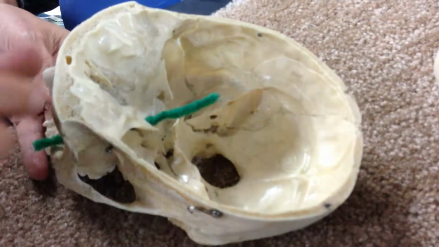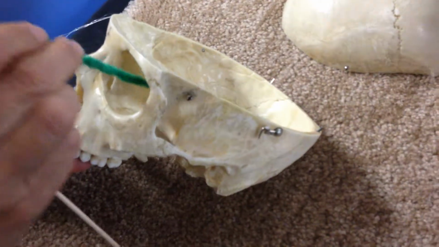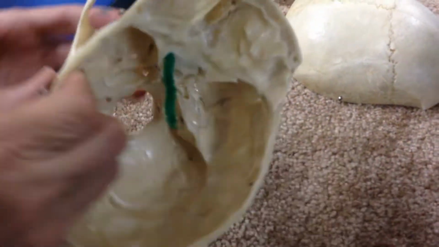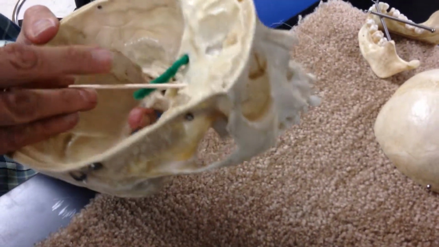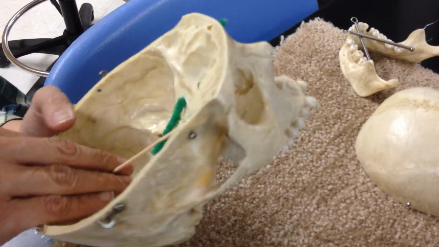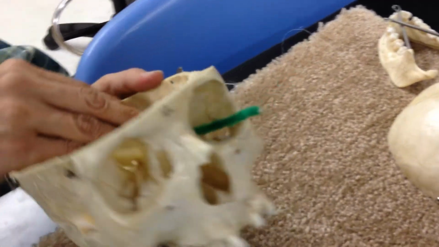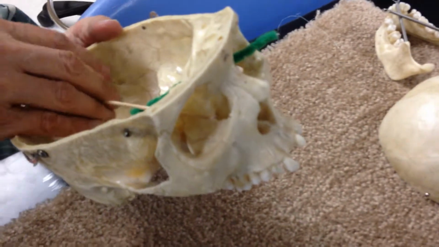All right, now if I pull this out, we're going to come back. I'm going to give you a view through the orbit. So there, the stick and the pipe cleaner are in the optic canal. That's the optic canal. So they're in the optic canal with the optic nerve.